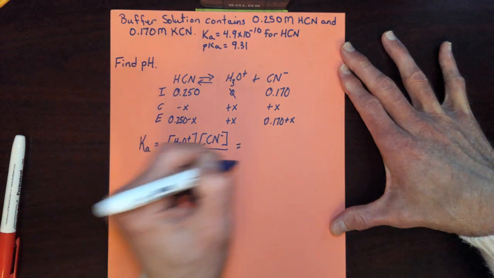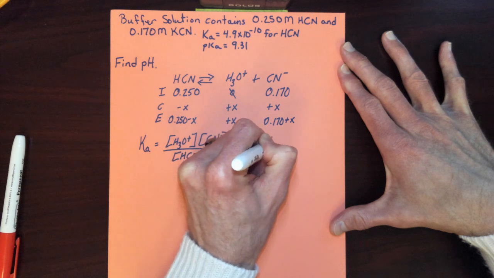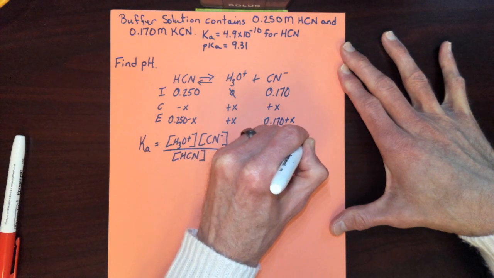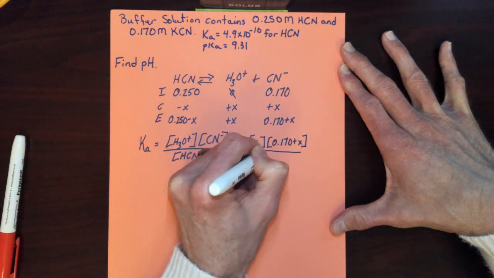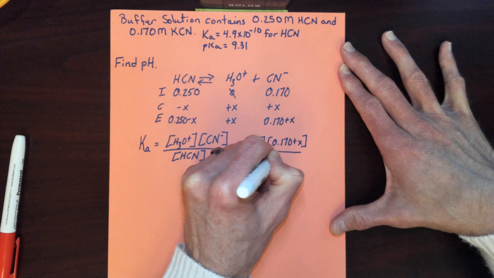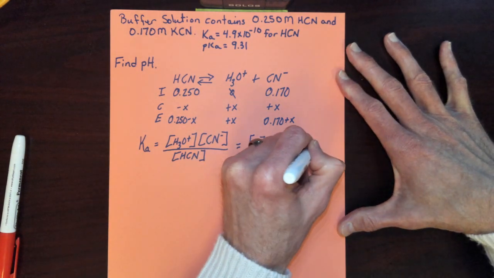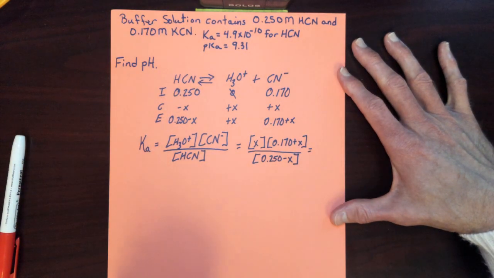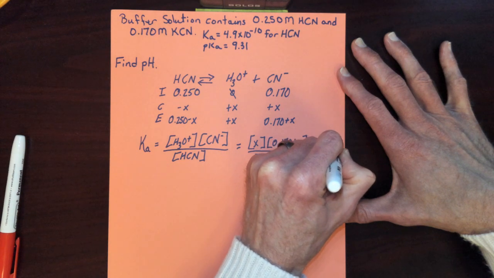and we substitute in our values here at equilibrium. So we have x times 0.170 plus x over 0.250 minus x, and all of this is equal to the Ka, which is 4.9 times 10 to the negative 10.